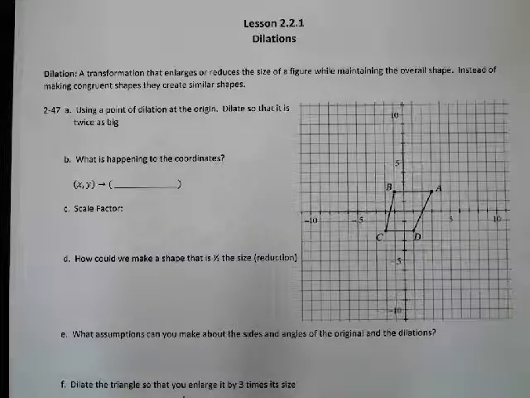They might have shifted, especially if you're rotating or reflecting, how they're facing changed, but the shapes had the same lengths and the same angle measurements every time. They were rigid motions. They stayed the same size. Not all transformations are rigid motions. In fact, we've got one today that is not a rigid motion.